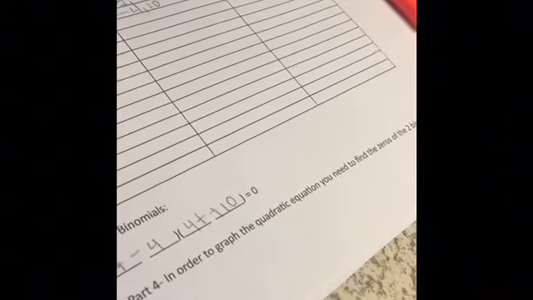Part 4. In order to graph the quadratic equation, you need to find the zeros of the two binomials. Okay, so you need to find zeros of the two binomials.